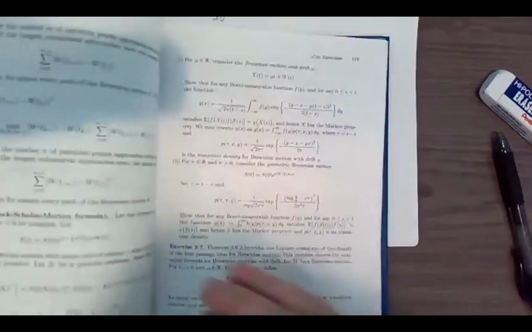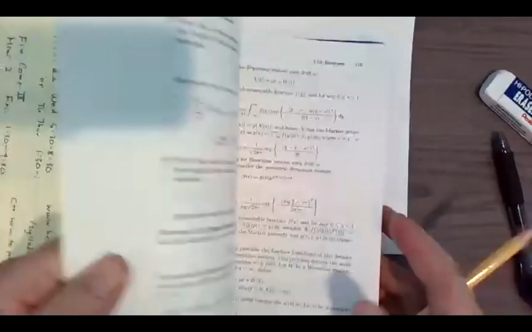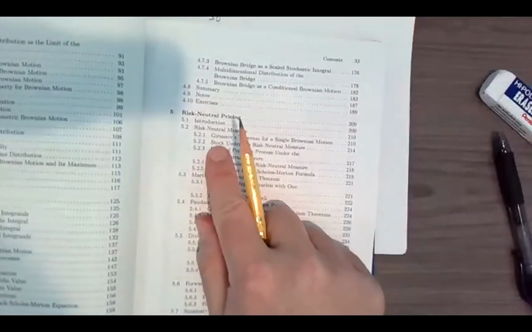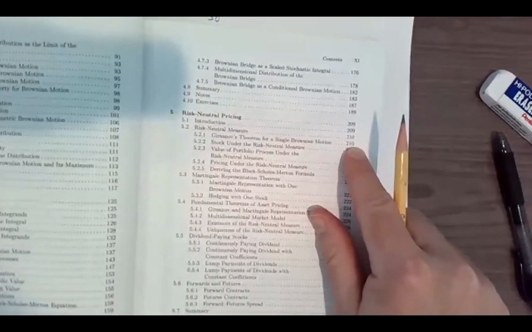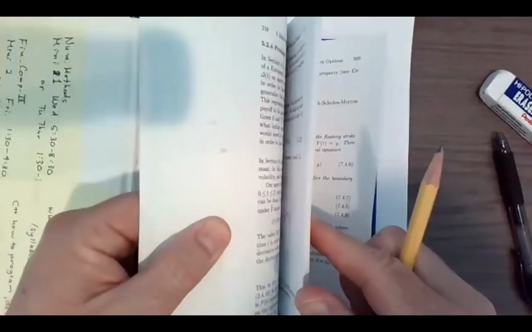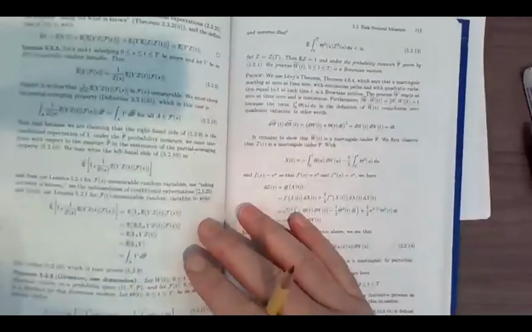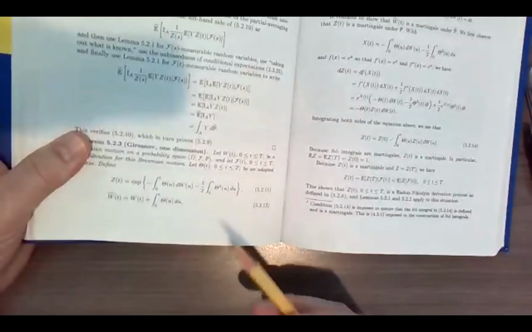So when you look up Girsanov's theorem, it was 118. No, it's not 118. Girsanov's theorem 210. You look up Girsanov's theorem, it's down here in the bottom.